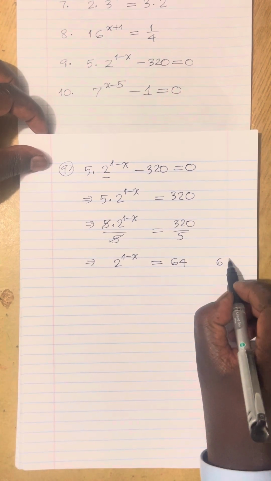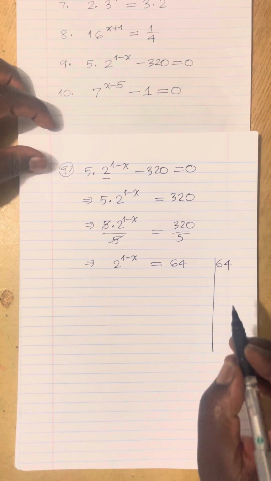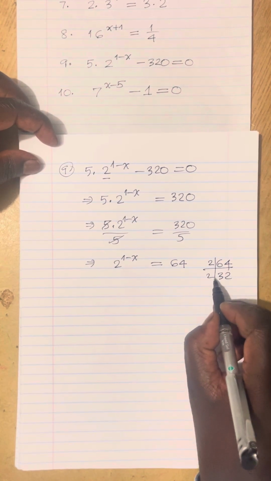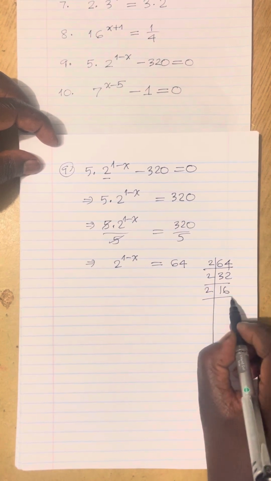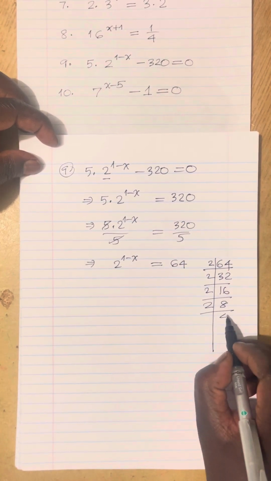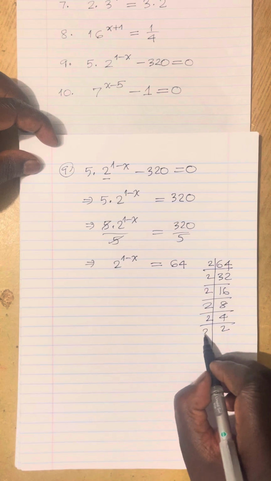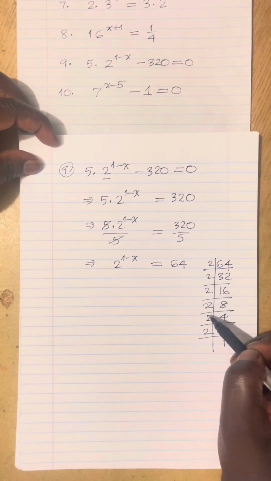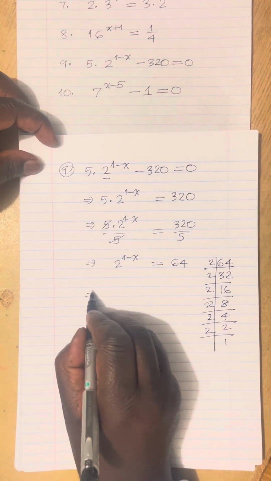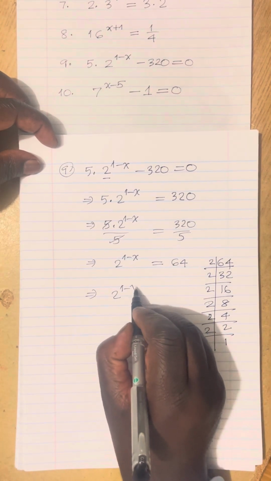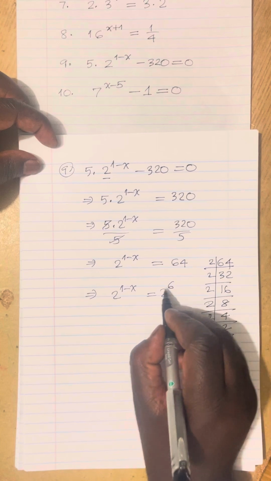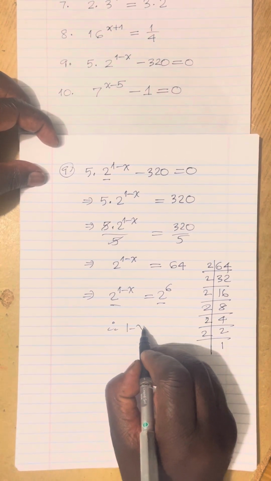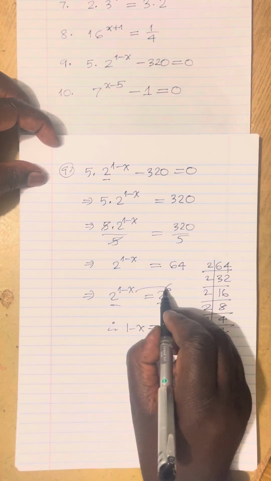And if you do the simple trick that I've shown you in the previous examples, 32 to there, 16 to there, 8 to there, 4 to there, 2 to there, 1. How many 2's are there in 64? 1, 2, 3, 4, 5, 6. All right. So what we have now is 2 power 1 minus x is equal to 2 power 6. Same base, we can equate the powers. Therefore, 1 minus x is equal to 6.